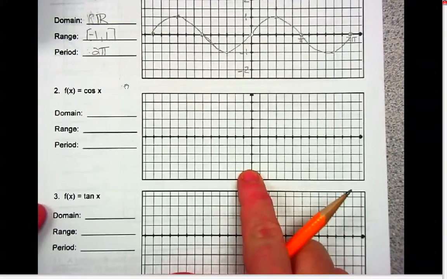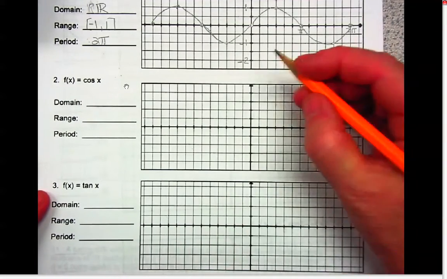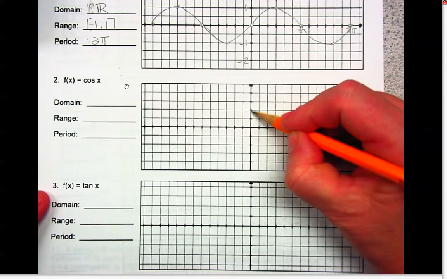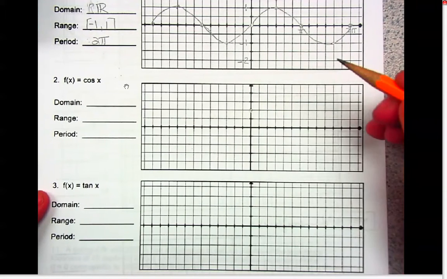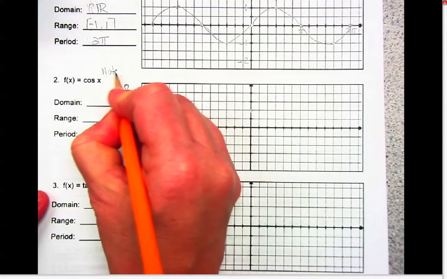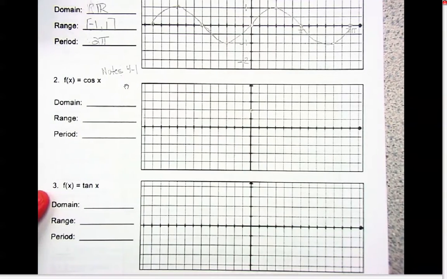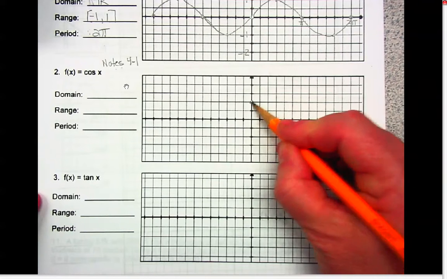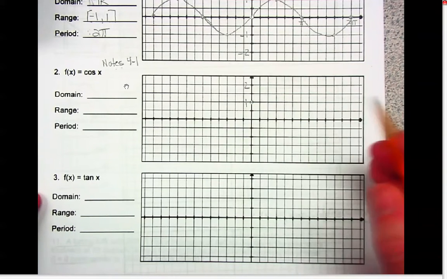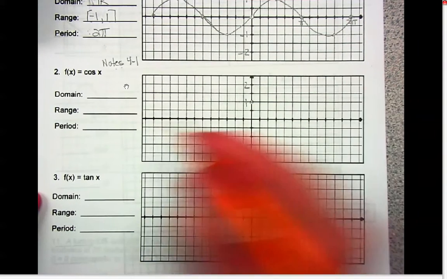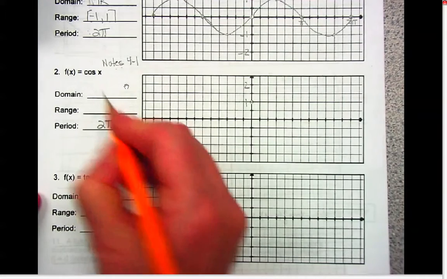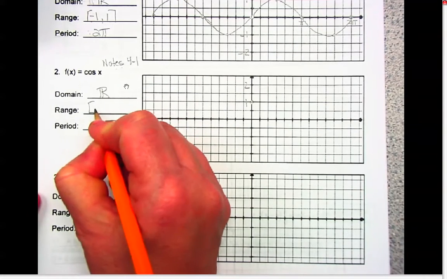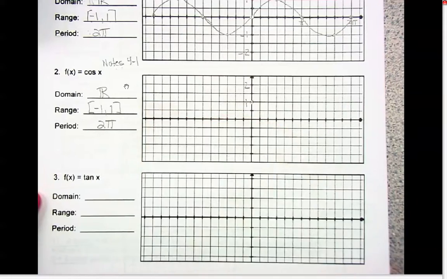Okay, then you do the same thing for the parent function for cosine, which if you don't know how to do this, you can look it up in your notes from 4.1. This is notes 4.1. I'm not going to spend a lot of time on this because it's just the parent function, but cosine starts up here at the amplitude, and it goes all the way to 2 pi also, and its domain is all reals, and its range is -1 to 1 for the parent function.